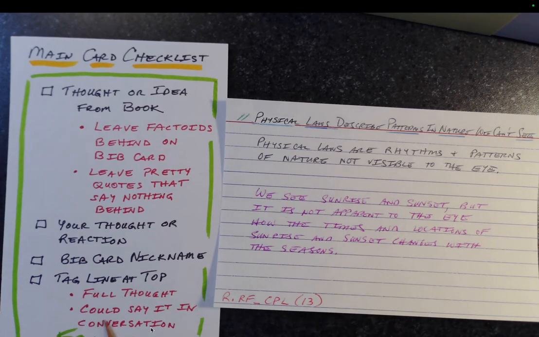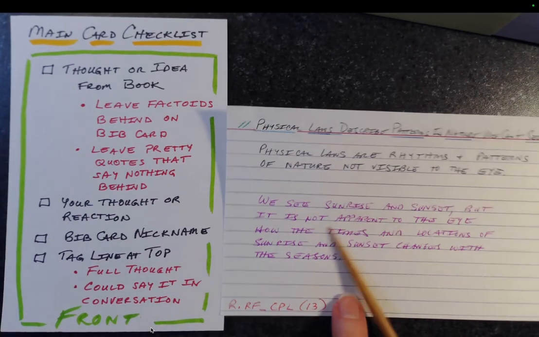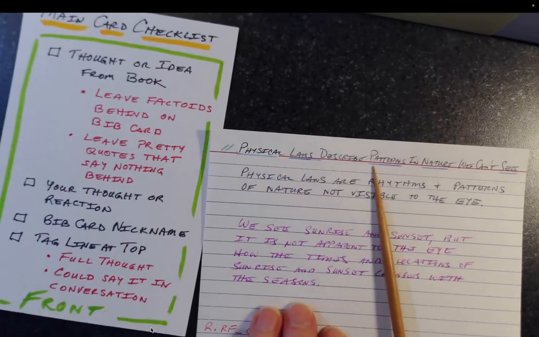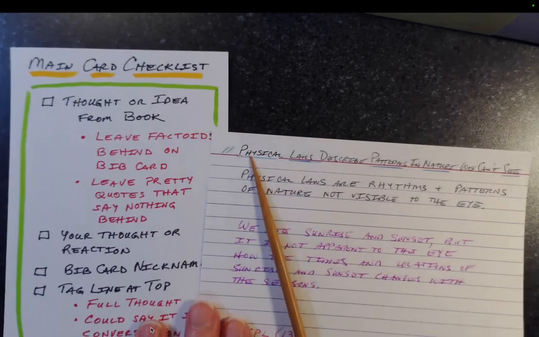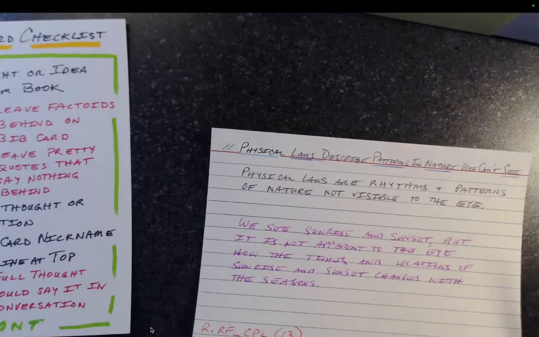And the final thing I need to add to this card is a tagline at the top that will bring back the whole card. So my tagline is, physical laws describe patterns in nature we can't see. So now I'm ready to place this card into my Zettelkasten. So my next step is to go to my index.